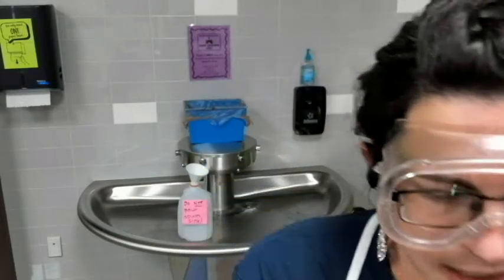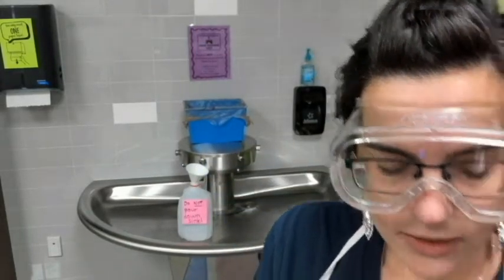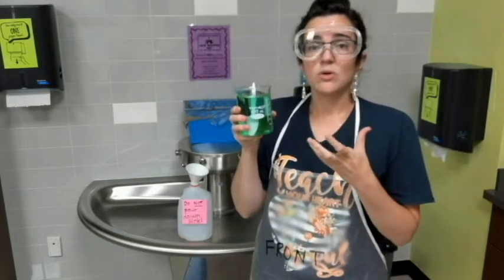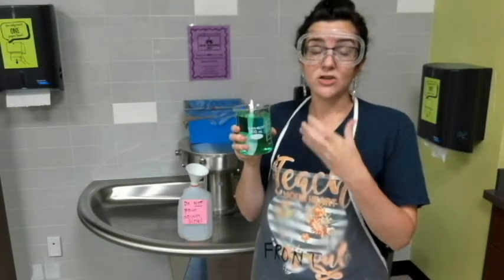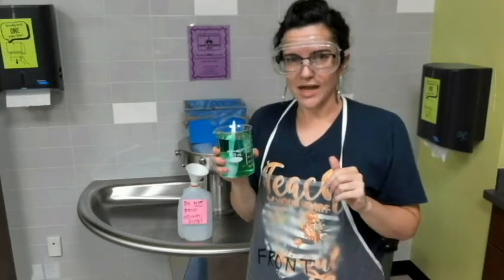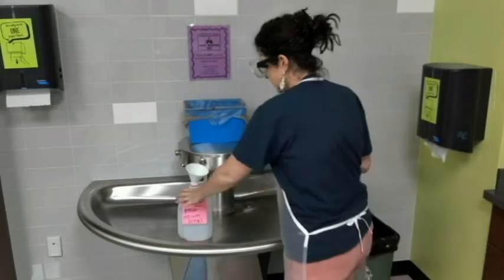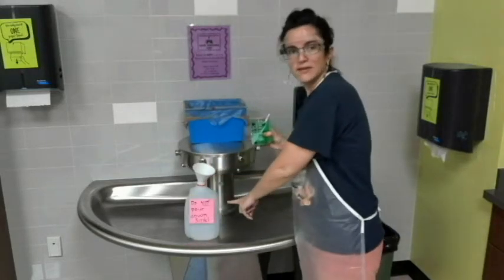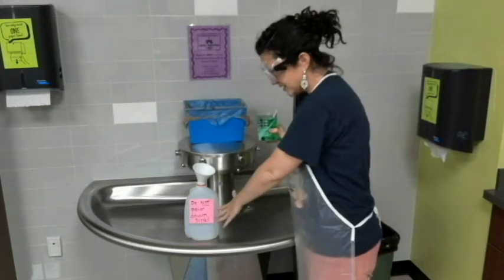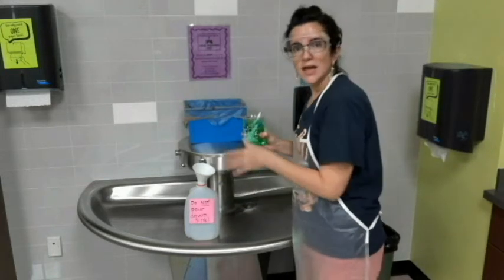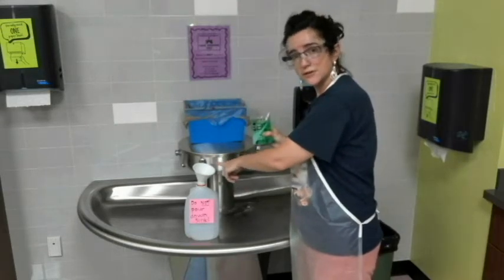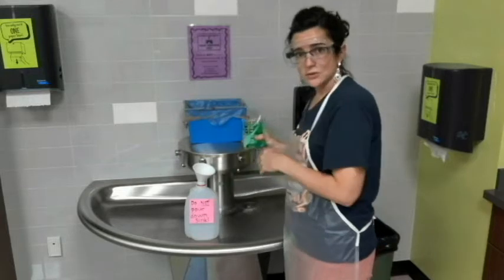But let's say we have some sort of liquid that is not safe. Maybe it's a chemical or something, again, that might cause harm to the pipes if it gets poured down the sink. We don't want that. So we might have a little container like this. Right here we have an emptied out clean milk jug. It has a sign on it that says do not pour down the sink, and it's okay to pour this liquid in here using a funnel for safety so that there's no spillage.